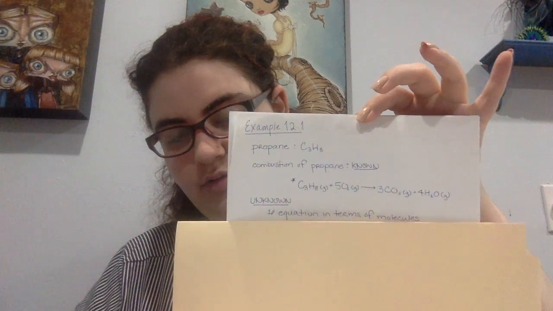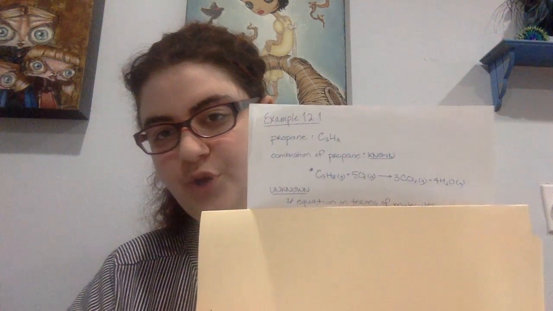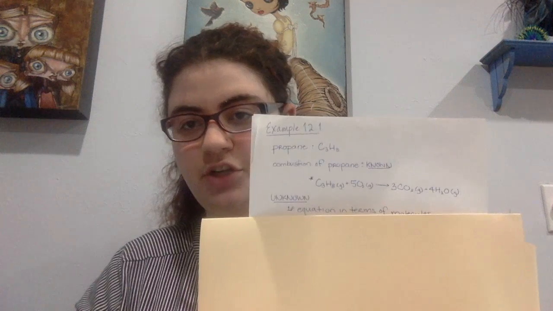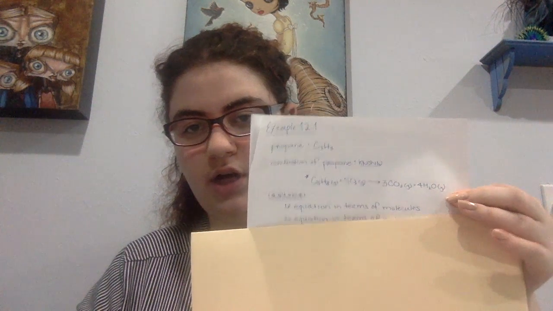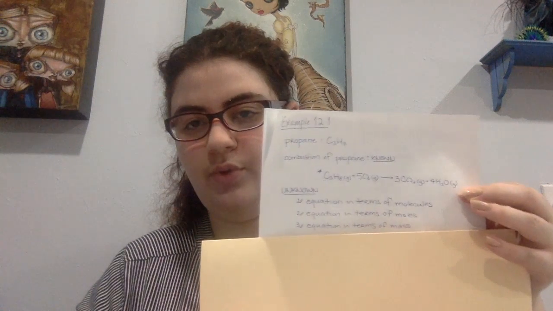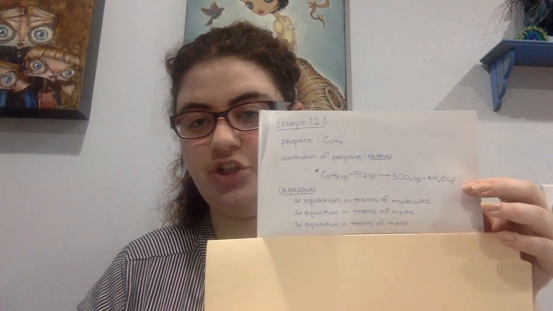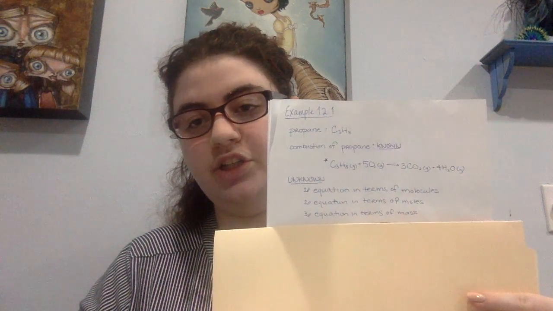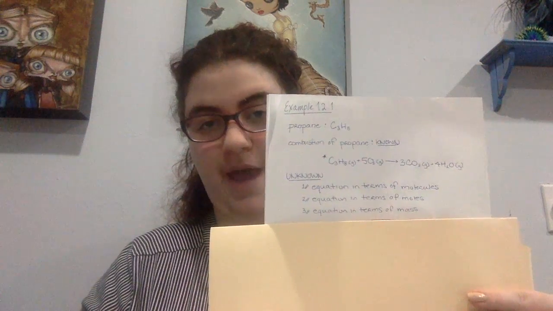Okay, so for example 12.1, propane is C3H8. First we're going to write a balanced equation, which is this. Propane reacts with oxygen to create carbon dioxide and water. Our unknowns are these. We want to know the equation in terms of molecules, in terms of moles, and in terms of mass.